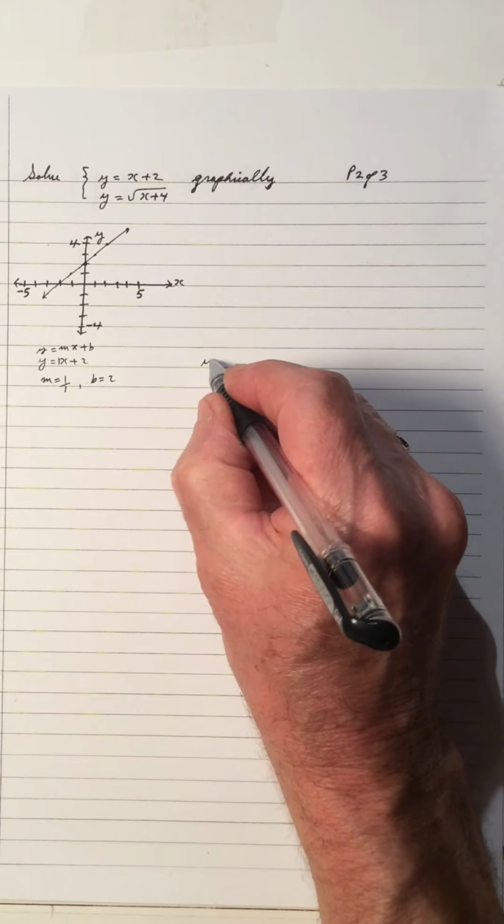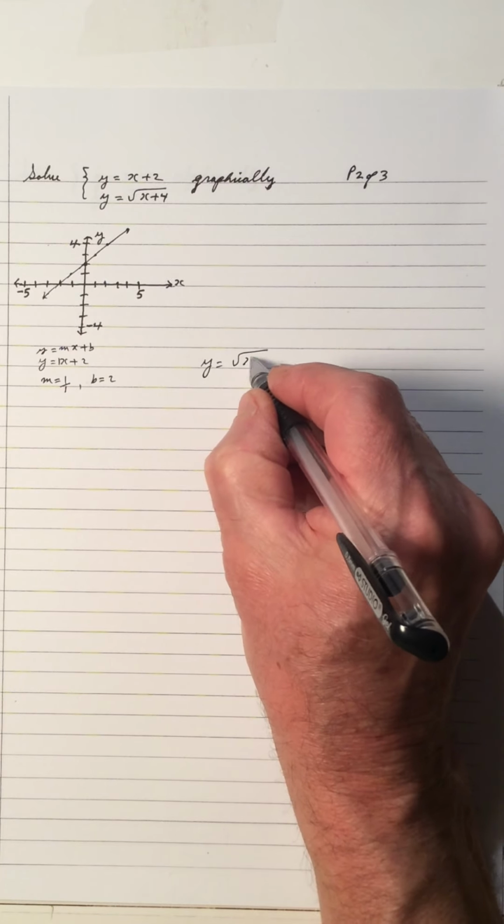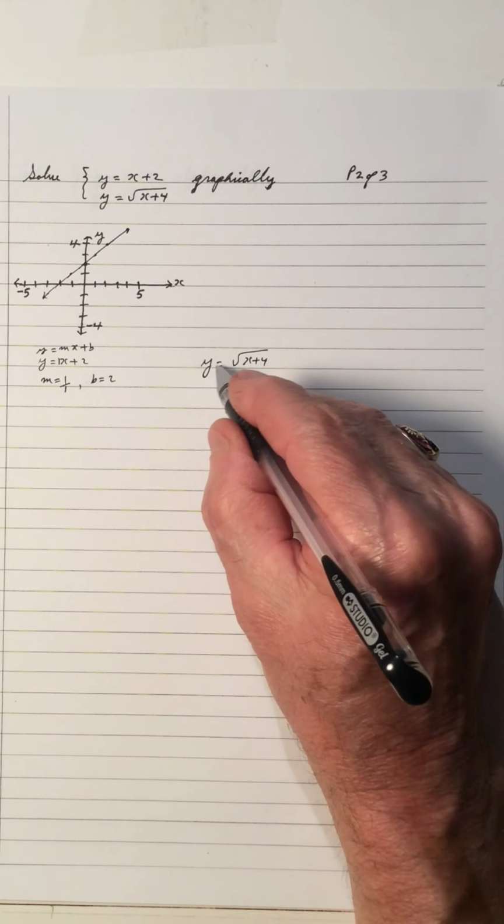Now we have the equation y equals the root of x plus 4, and this is a square root equation or radical equation.